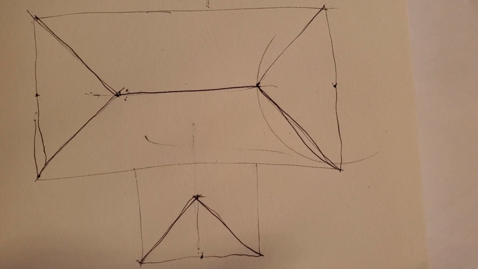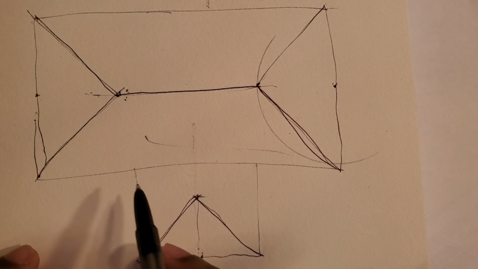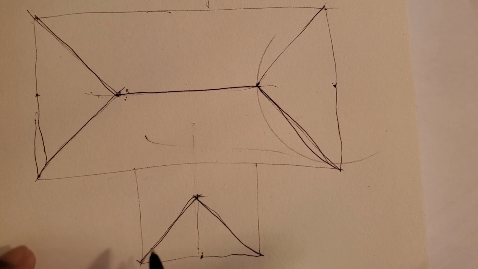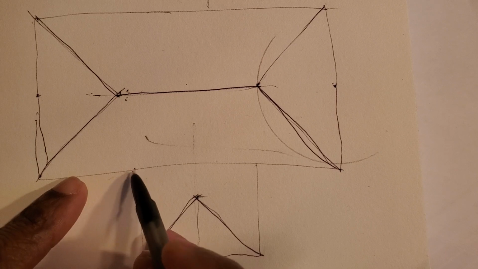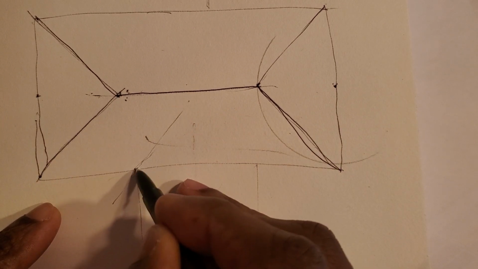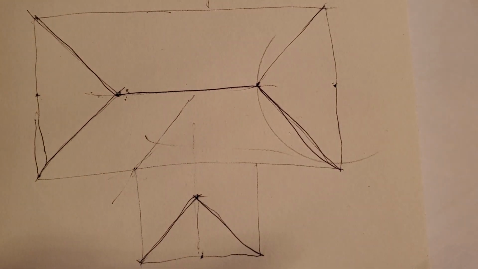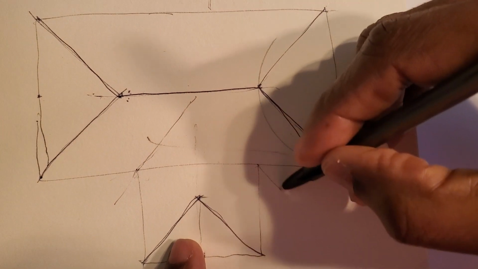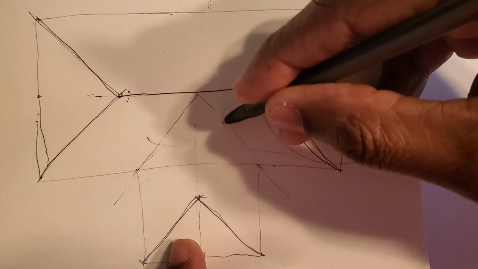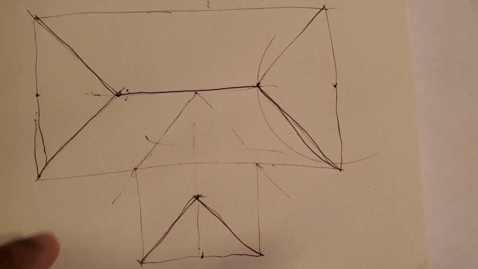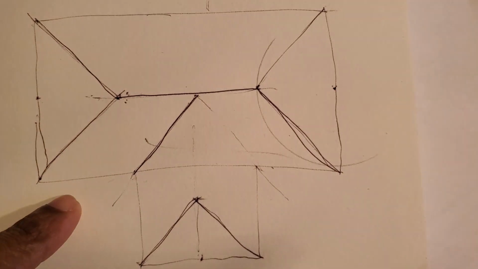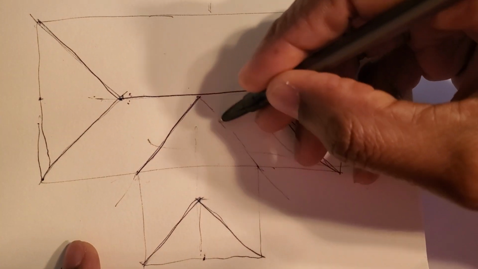My next step is to bisect this angle here. Of course, whatever angle this is, we're going to bisect it. The bisector would run someplace like there. In this case, if you bisect this angle, it would look something like that. In some cases, it might touch there or it might not. So this stops right there, and this stops right there.